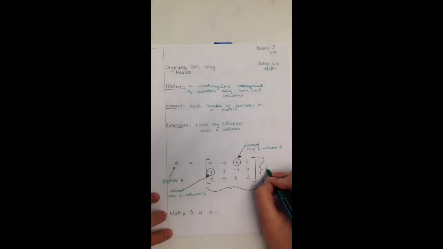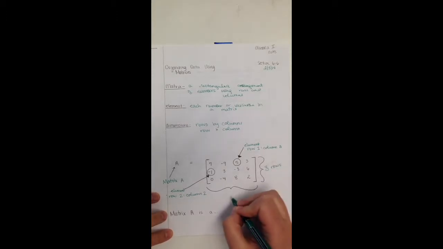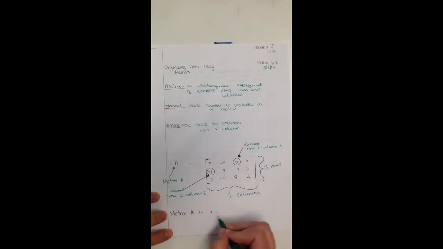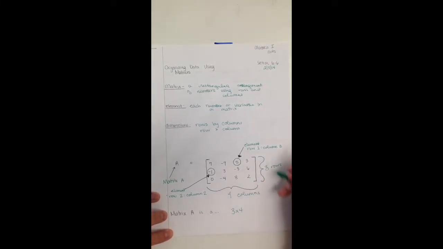Okay? And it has 3 rows and 4 columns. Matrix A is a 3 by 4. It has 3 rows, 4 columns.